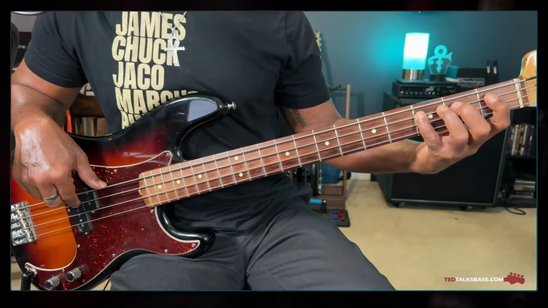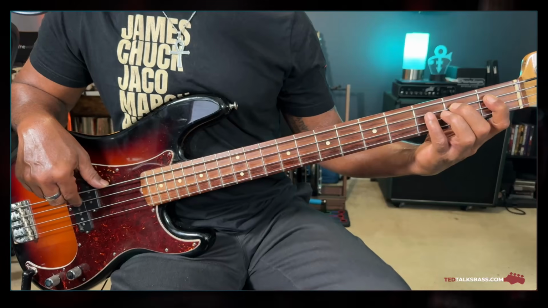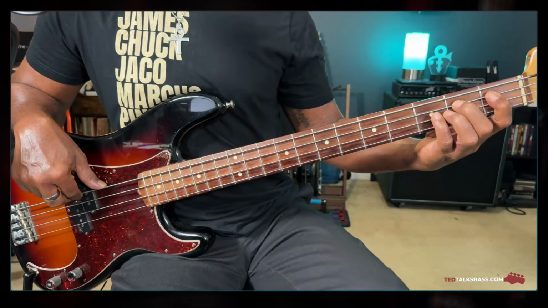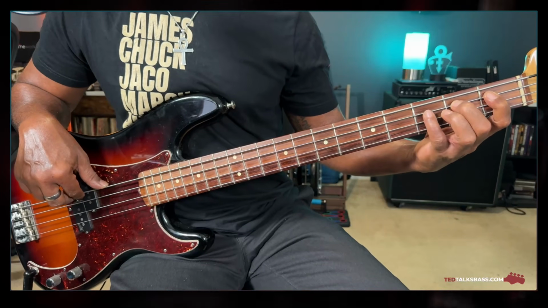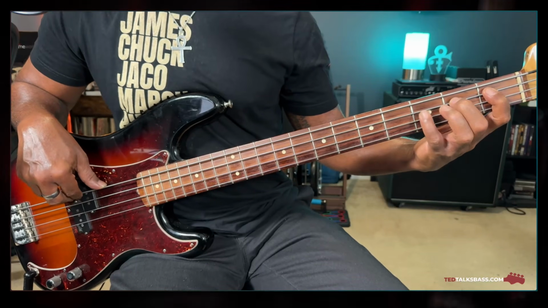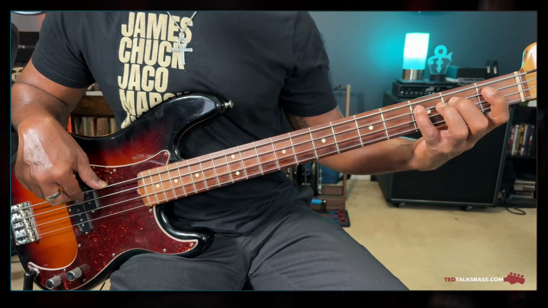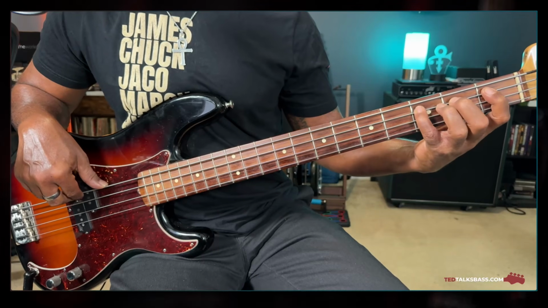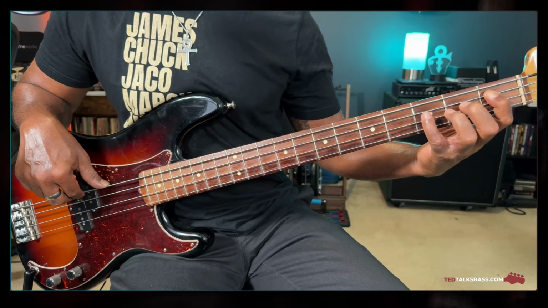From C to B is a half step, but you'll hear the term major 7. From C to B flat is a whole step.